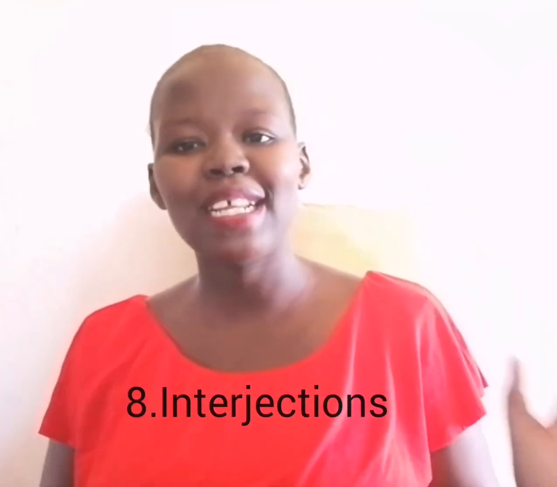And then the last one, and the most interesting part of speech that I'm going to talk about today, is the interjection. What is an interjection? An interjection is a simple term or simple part of speech. It shows our emotions, how you feel. When you are surprised, you'll use interjections. You are going to use it when you are showing emphasis.